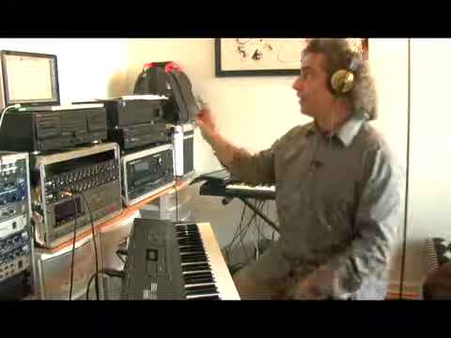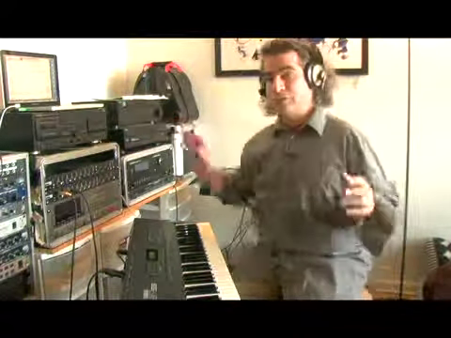So when I go to 4/4, the backing track I'm counting this way. 1, 2, 3, 4, 1, 2, 3, 4. So I'm still using the downbeat of 1 bar and the downbeat of the 2nd bar.